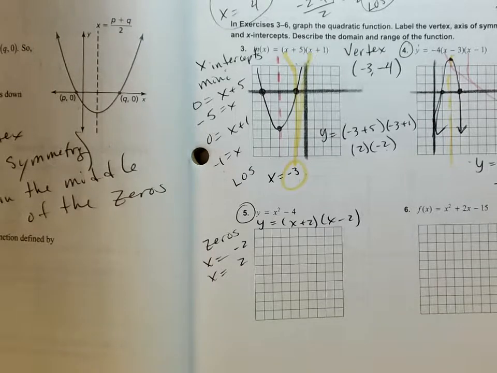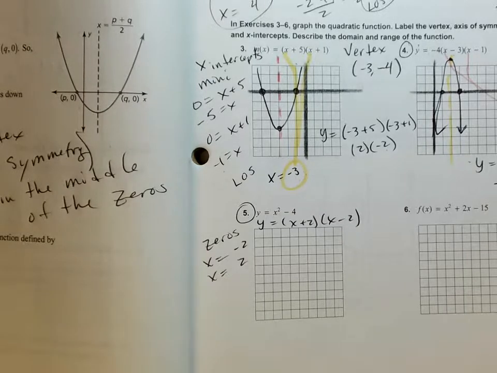Sierra. I think Brooks wants to see it. Okay, let me keep going. Sorry about all that.